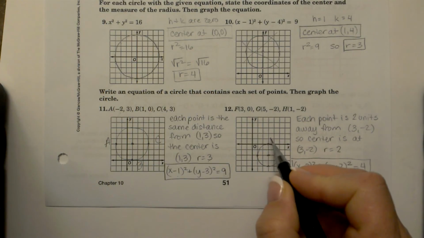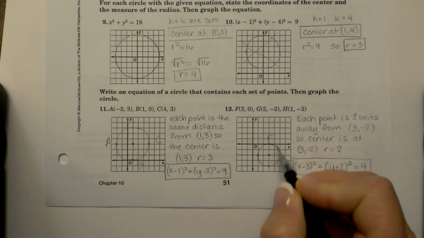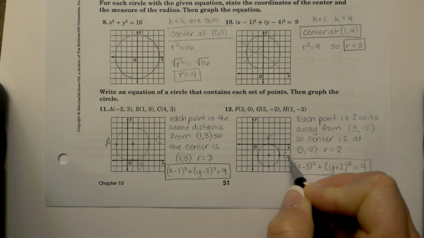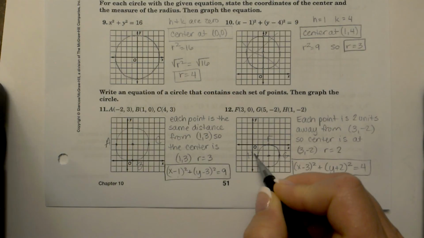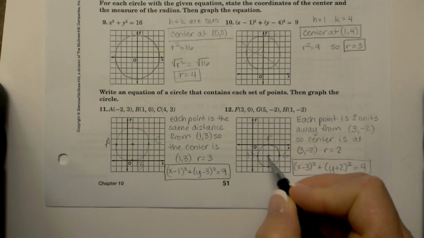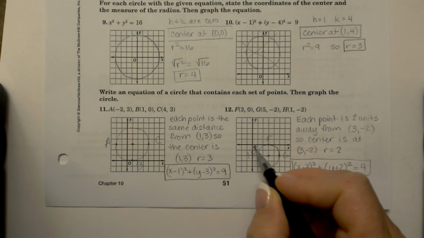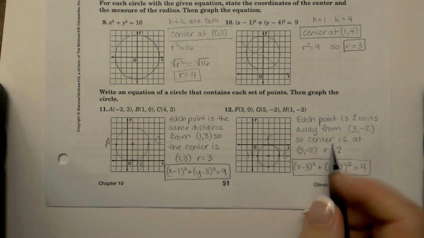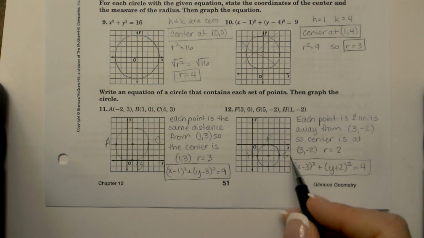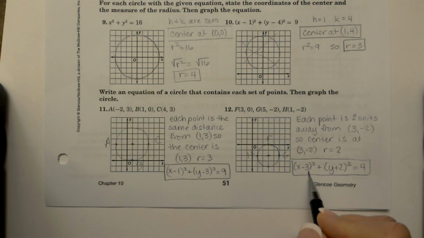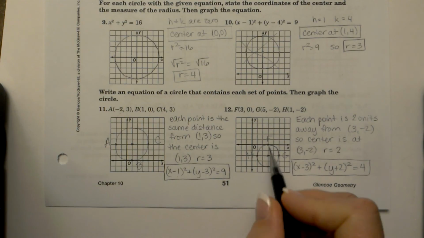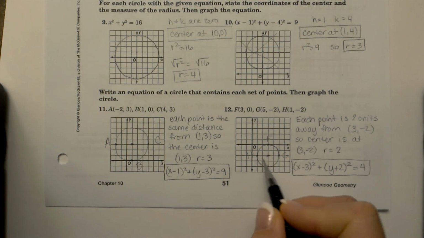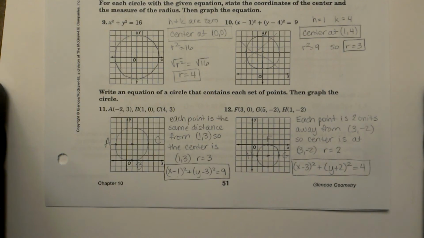So 3, 0 is F, 5, negative 2 is G, and then 1, negative 2 is H. So when I looked at these 3 points, I said, hey, you know what? They look the same distance from this point right here, which is 3, negative 2. That's my center. So 3 is H, x minus H, and negative 2, when you minus a negative, you get a positive. My radius is 2 units. Everything is 2 units apart, so my r squared is 4.